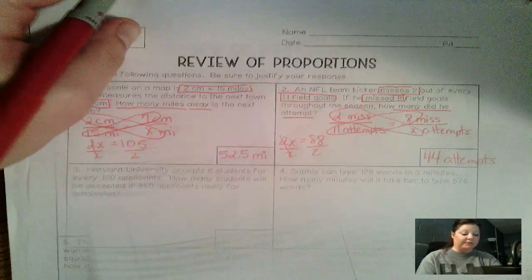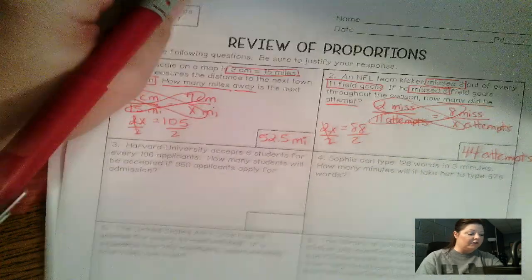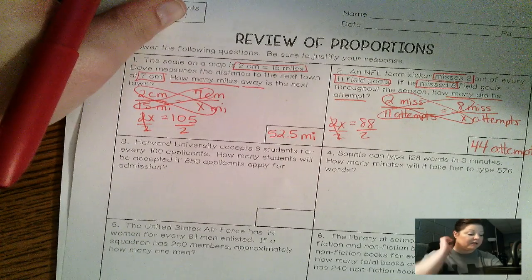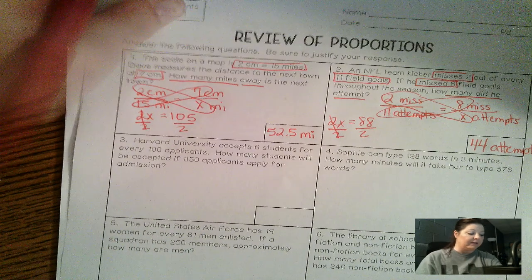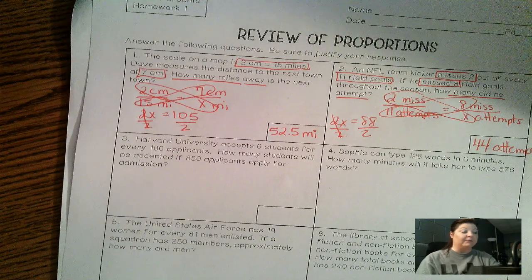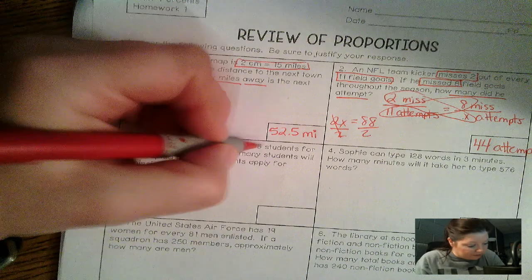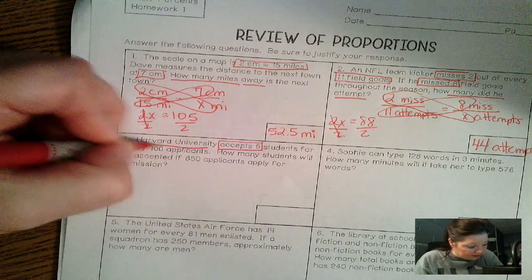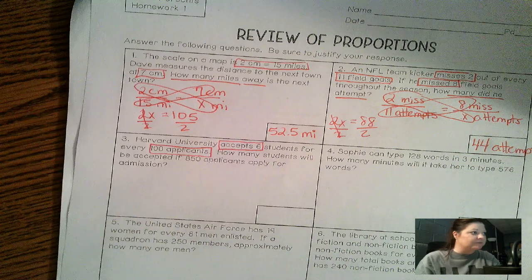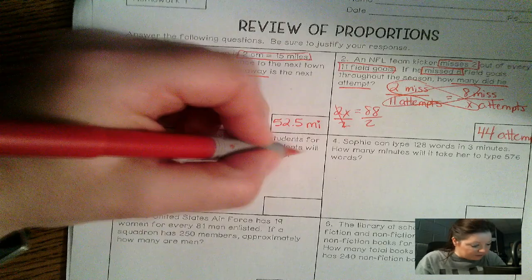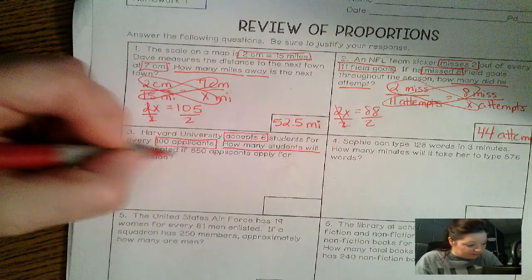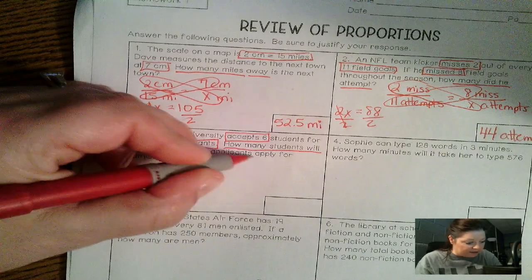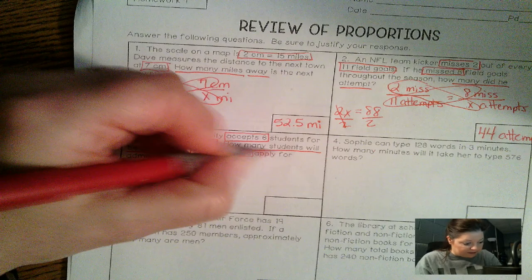Alright, number 3 is Harvard University accepts 6 students for every 100 applicants. How many students will be accepted if 850 applicants apply for admission? Okay, so 6 accepts for every 100 applied. Okay, how many students will be accepted? That's our X, right? Our question. If 850 applicants apply.